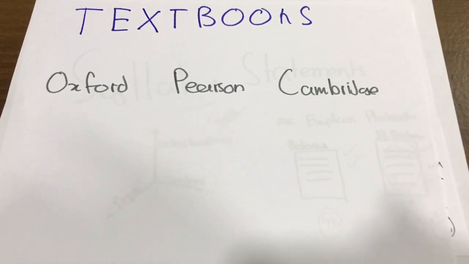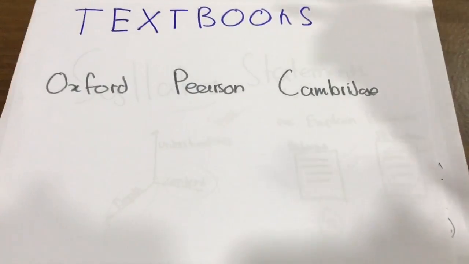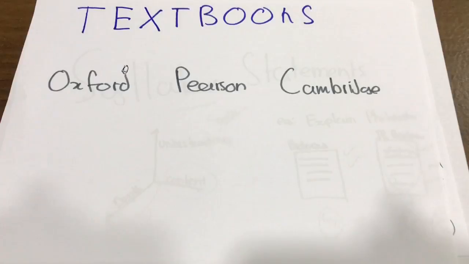There's the Oxford, Pearson, and Cambridge textbooks. And even if they're all made for the IB, you may say, I'll just follow what my school is using. You shouldn't do that, because if your school is using a crap textbook, you're going to get crap marks. Just because a textbook says that it covers everything doesn't mean it covers everything.